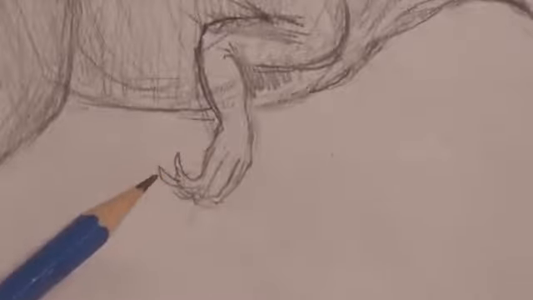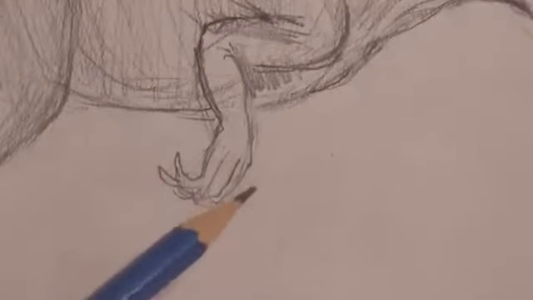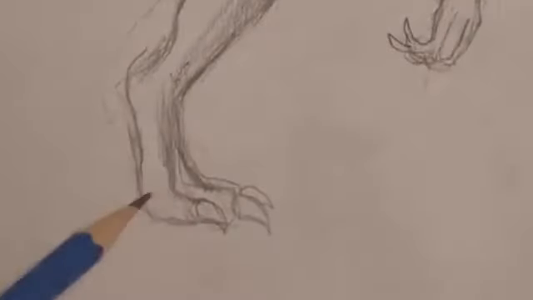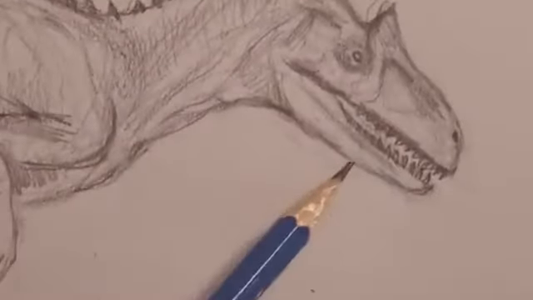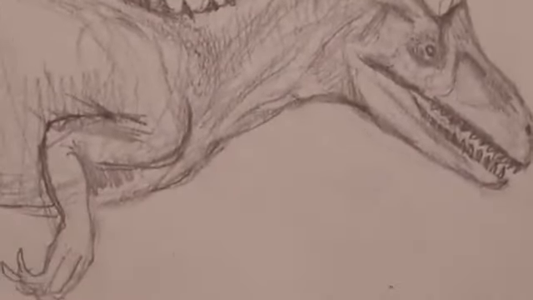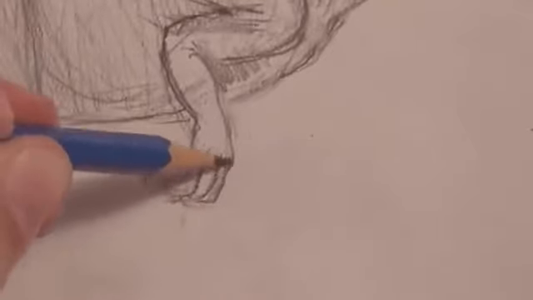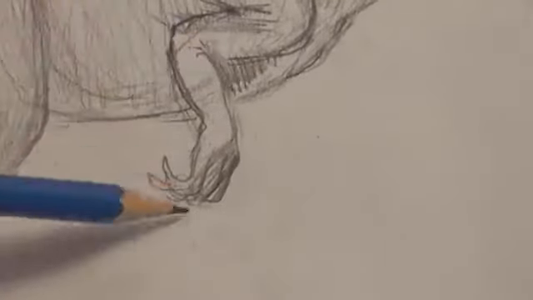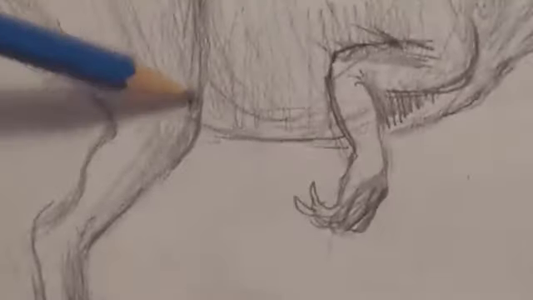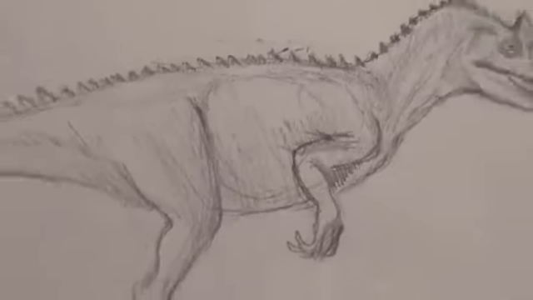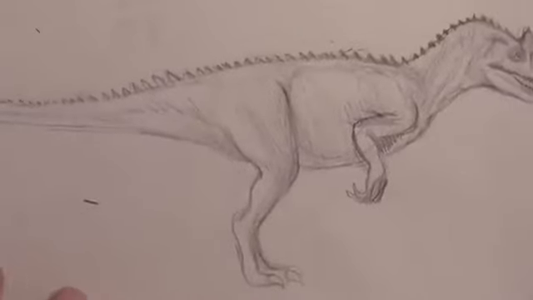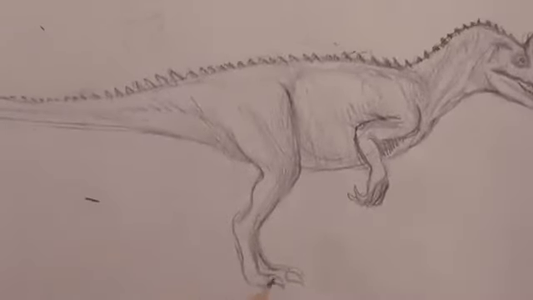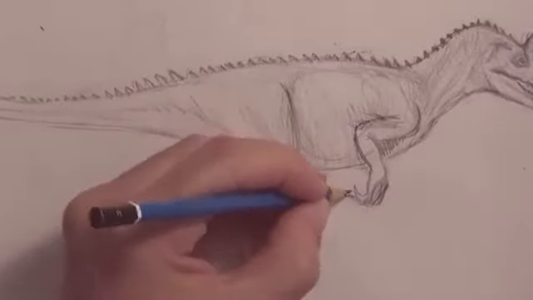So symmetric here, 3 prominent claws on the forelimb and 3 behind on the foot. And I think I'm quite happy with the result here. I don't think I will continue much more now. I will zoom out, of course. I could at least add some darker color to make them a bit more visible.